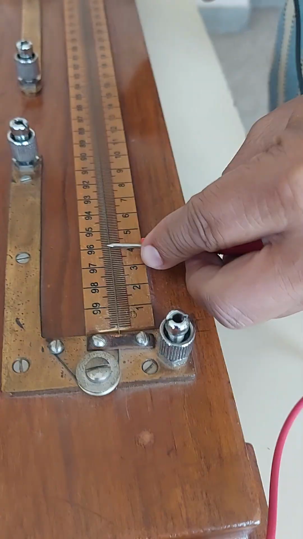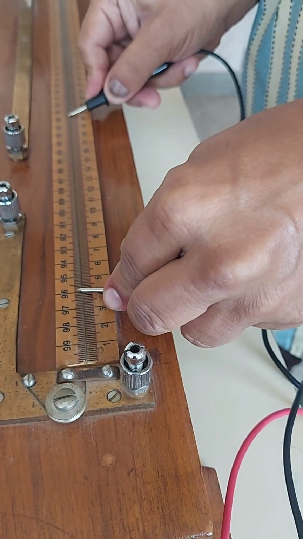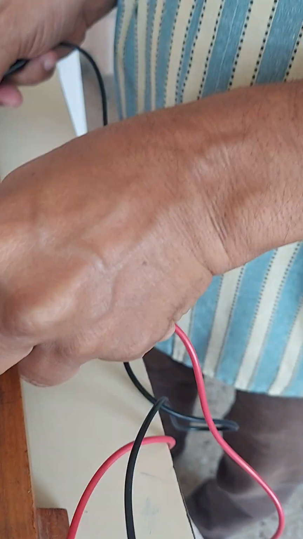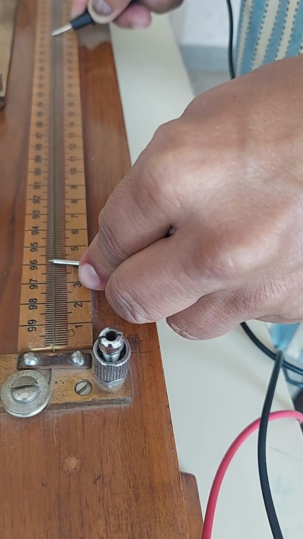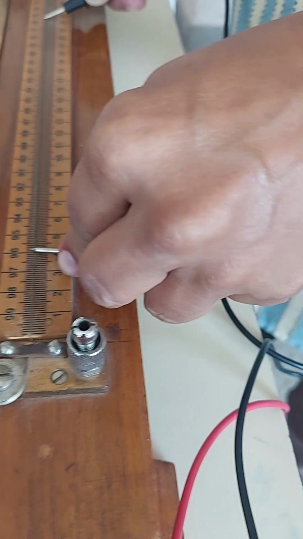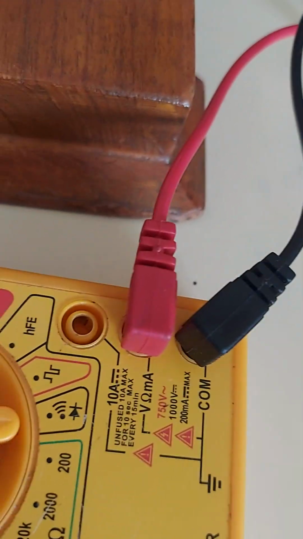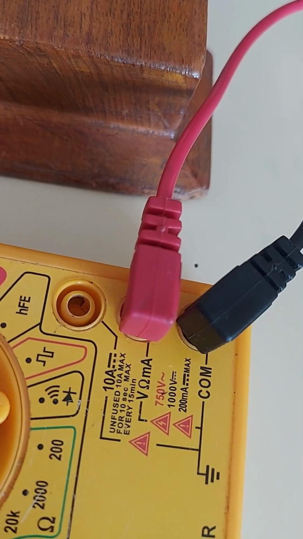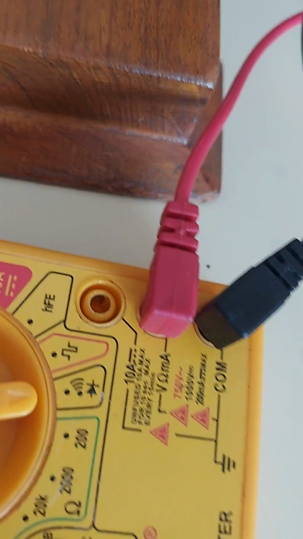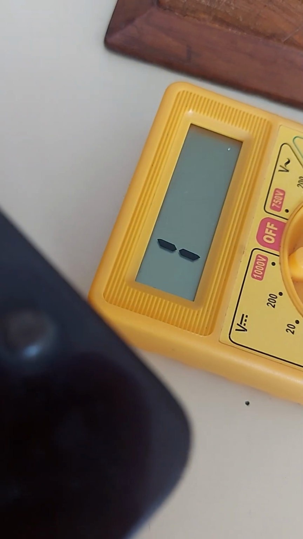I hope you can hear it. Now we check the continuity of the wire, that means the wire is not broken anywhere. And as soon as the terminals are connected properly, a sound will be heard. So this is the sound, which means the circuit is continuous.